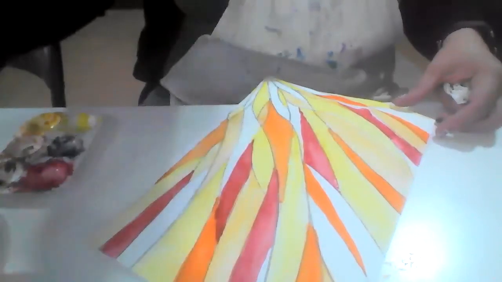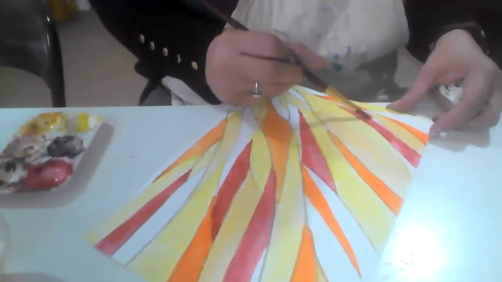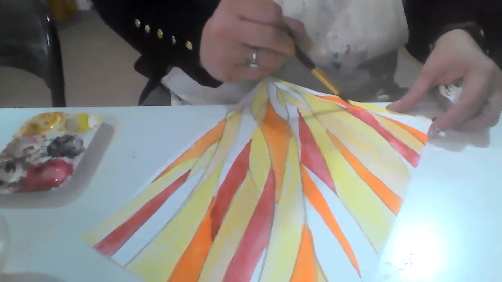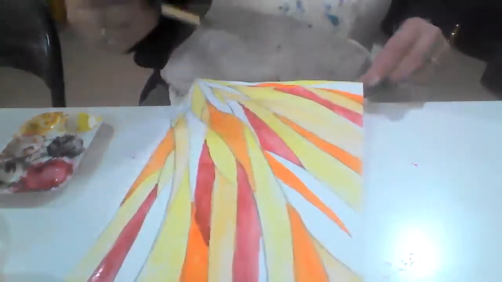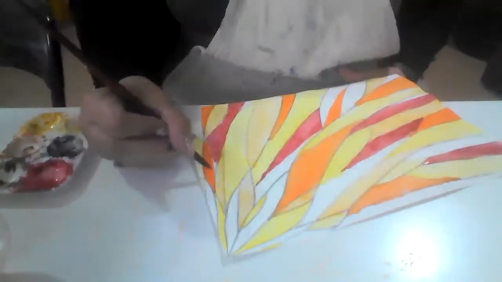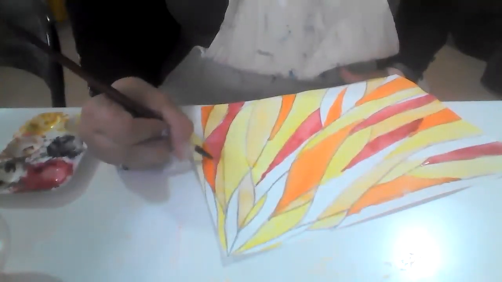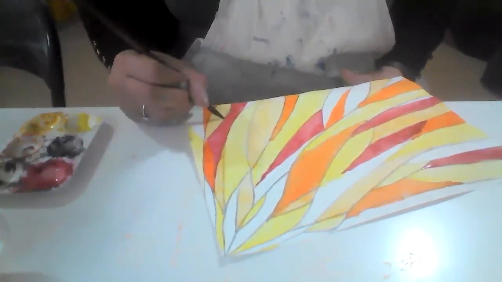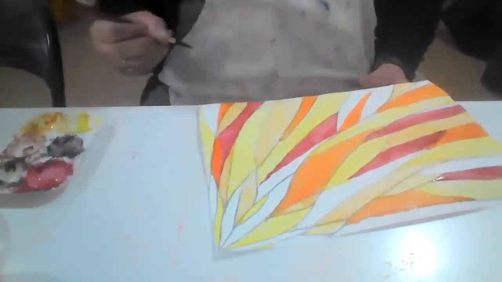Okay, this one I need to do really fast, otherwise we are going to see the lines. There we go.